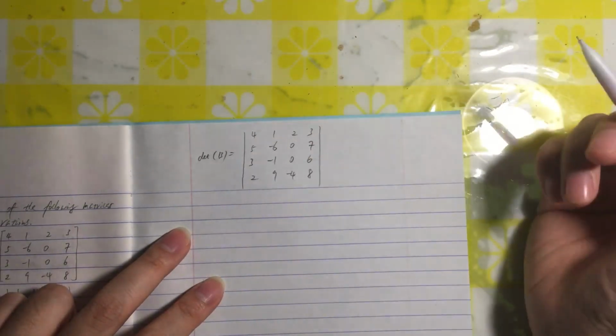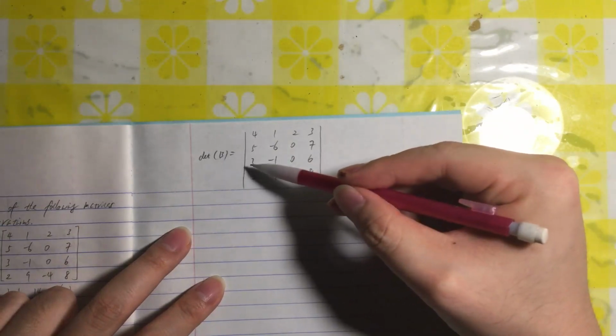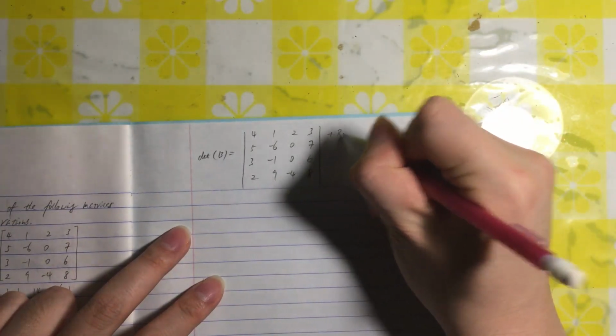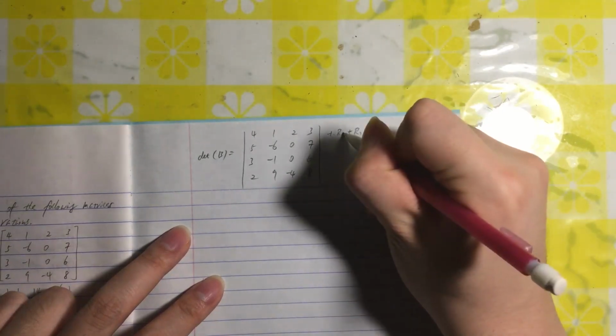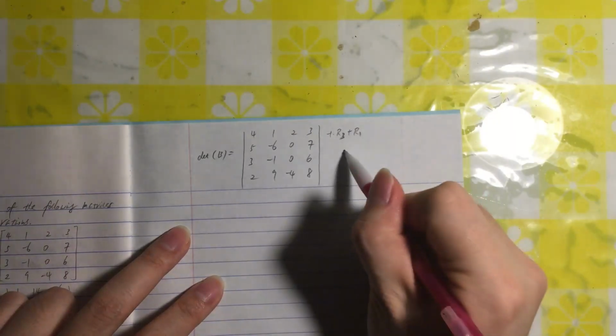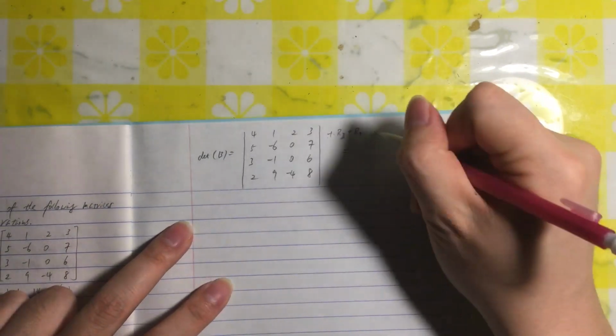What can we do here? Let's try to find a leading one here first. I can multiply the third row by -1, add it to the first row. If I multiply a constant to a row, add it to another row, the determinant stays the same.